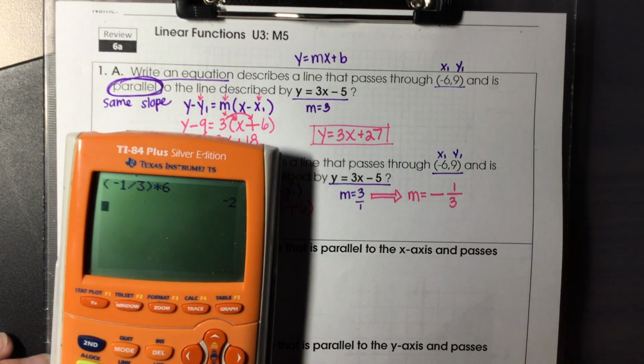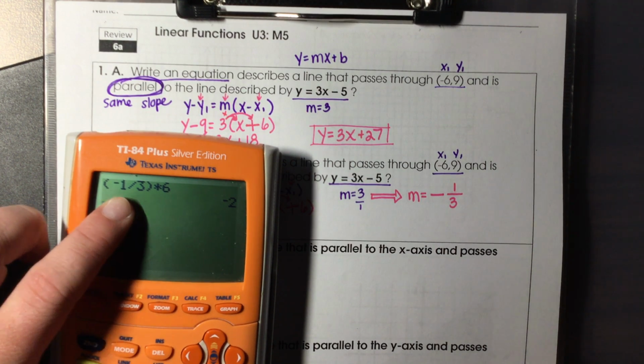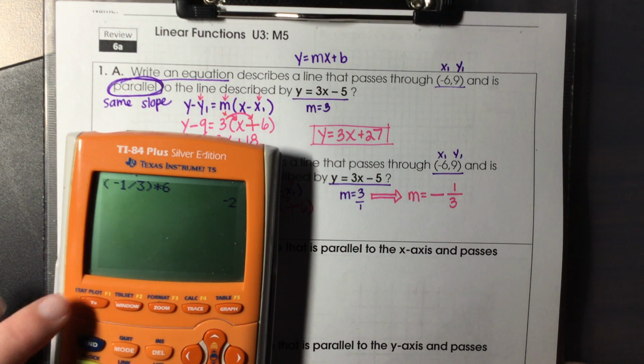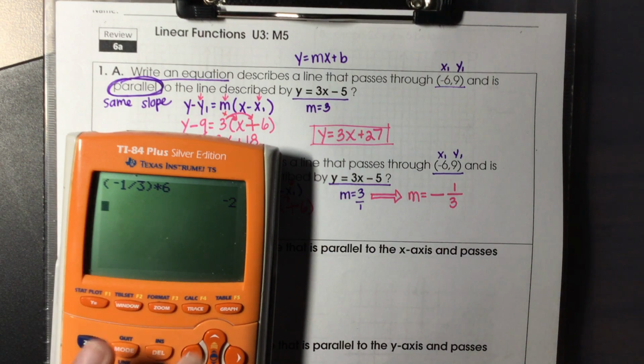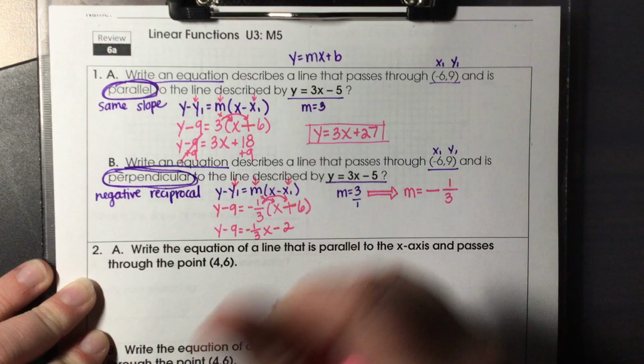And remember, you can hit alpha y equals to get a fraction form that looks prettier than this, okay? All right, here we go. So I have minus 2.